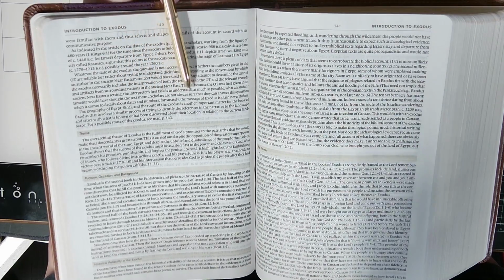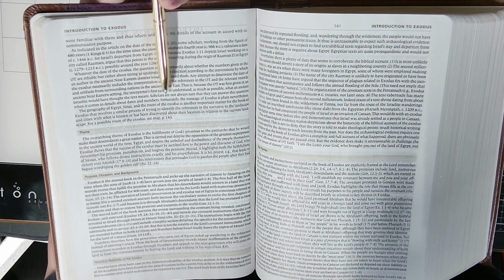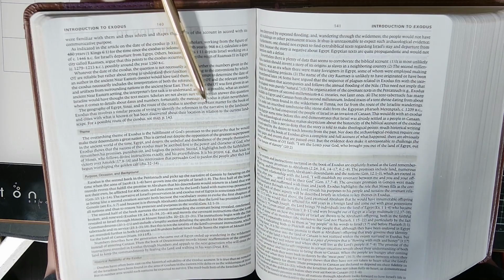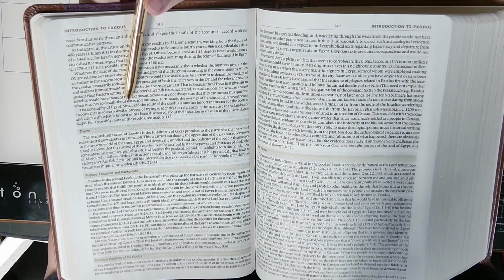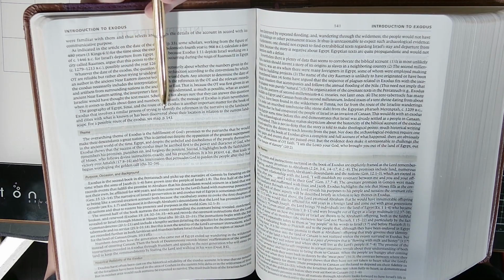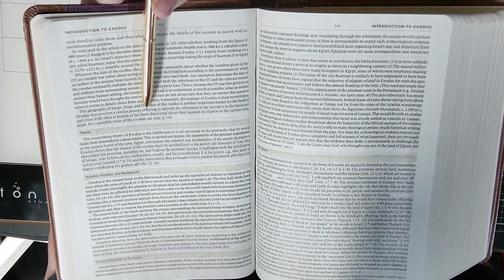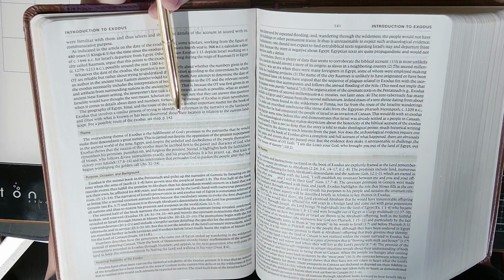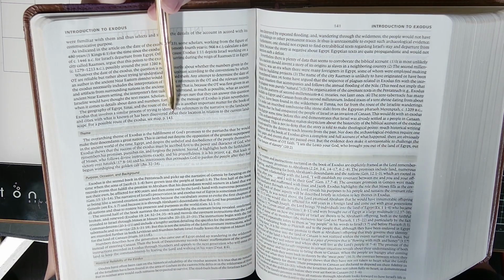Scholars are not always sure that they can answer this question when it comes to details about dates and numbers. Fortunately, the message of Exodus is plain. Nevertheless, the geography of Egypt, Sinai, and the route of the Exodus is another important matter for the book of Exodus that involves a similar process of trying to identify the references in the narrative to the landscape and cities with what is known or has been discovered about their location in relation to the current landscape.